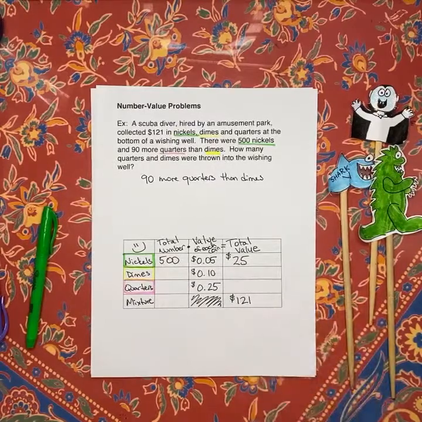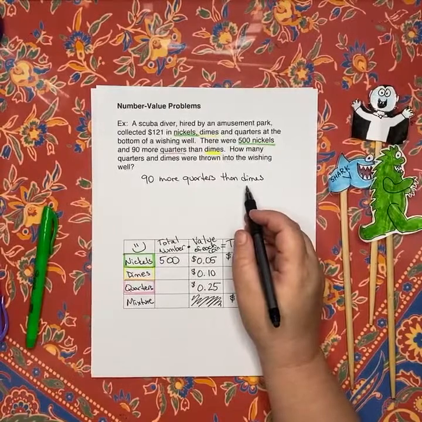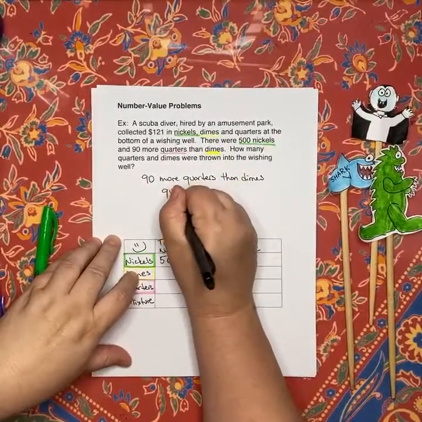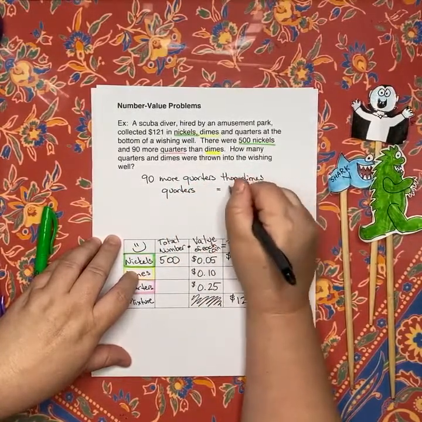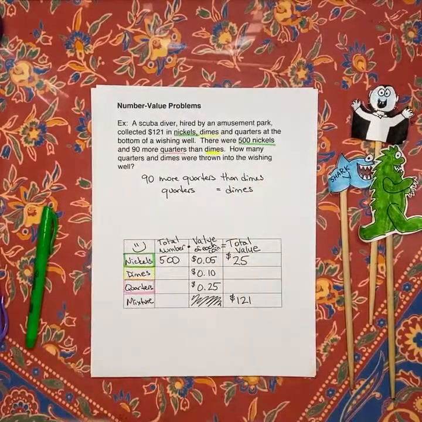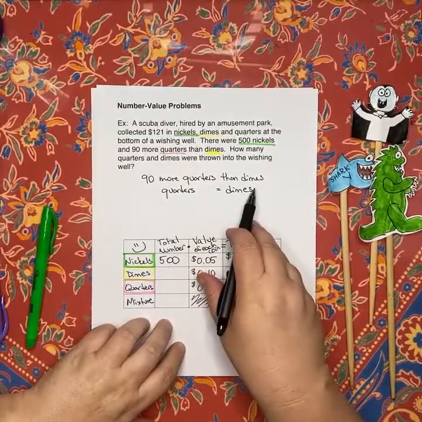So let me take a break here, and I'm going to go up to here and figure this out. We're comparing quarters and dimes. So I'm going to put quarters on one side, and I'm going to put dimes on the other. And I need to put a 90 on one side or the other.